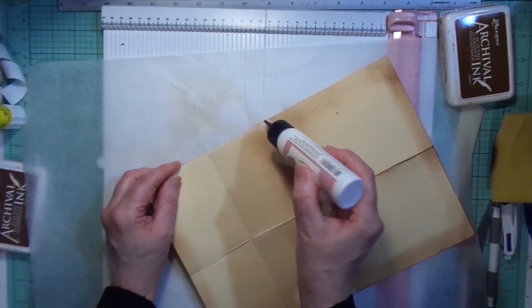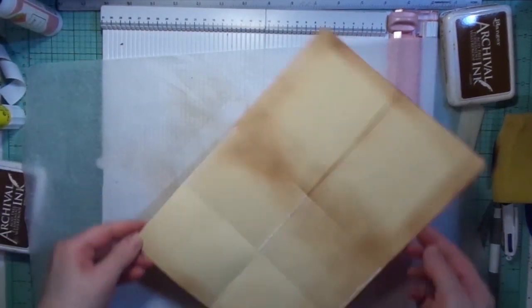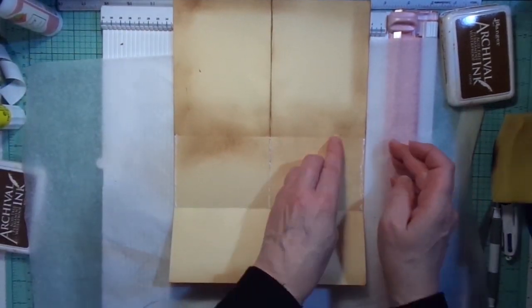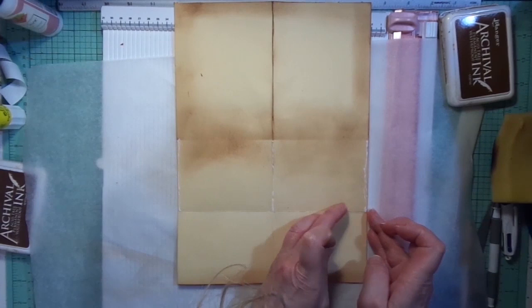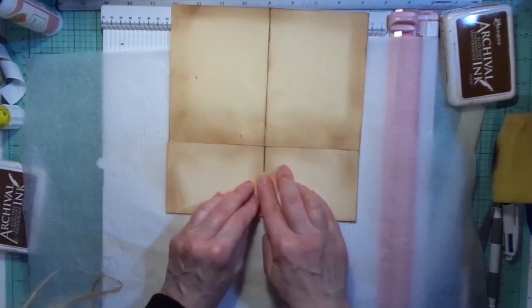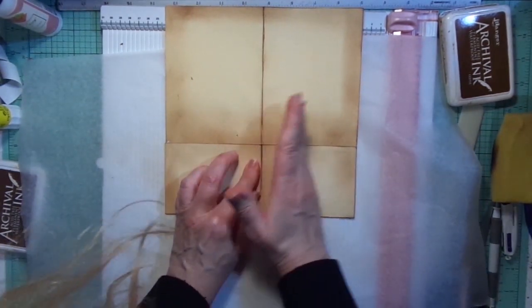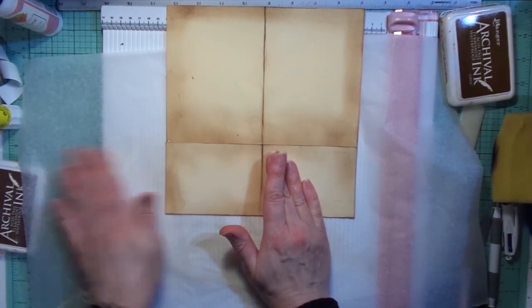So you want to make sure you get a thin bead of glue. So just be very careful. I'm just rushing along here for the sake of the video, but just be mindful that you want to have it close to the edge. So what I do is I go in the center, and then I fold out that way, and then I fold out that way.